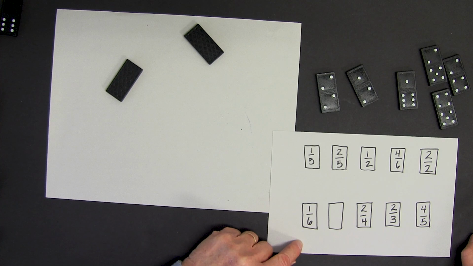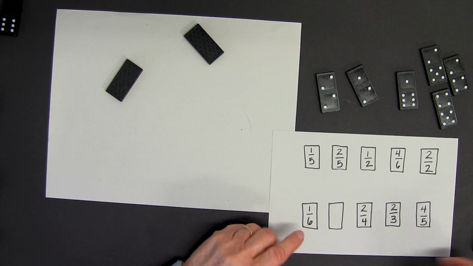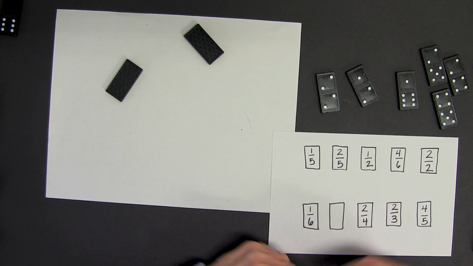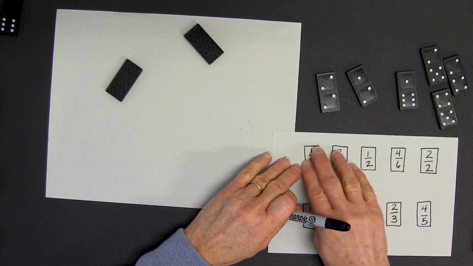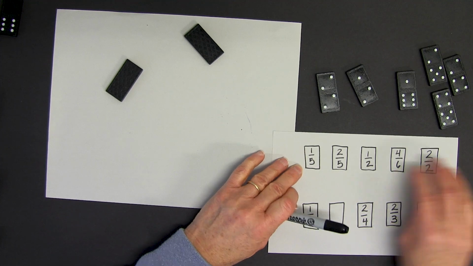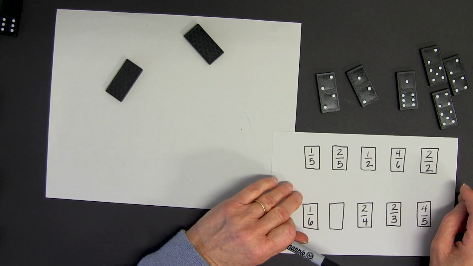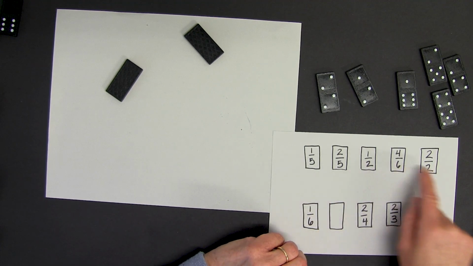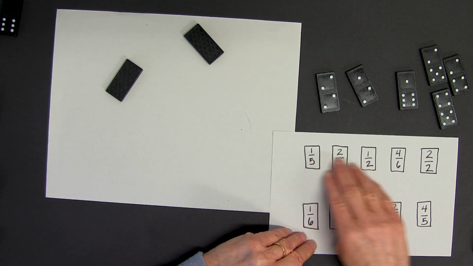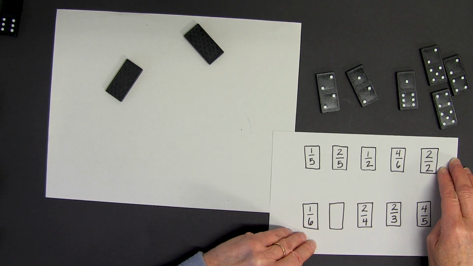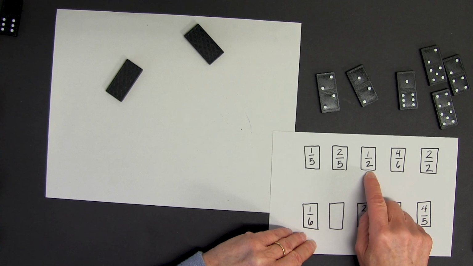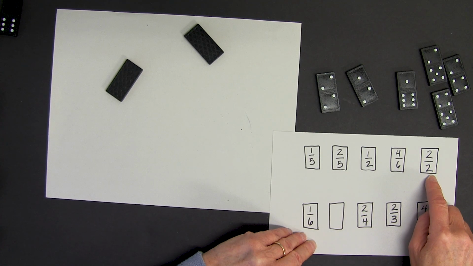So my partner would miss their turn, but I've already had all of my turns. So that means I've successfully filled my path in order before my partner, so I win this round. And I'm going to finish off by reading my fractions in order from least to greatest. 1/5, 2/5, 1/2, 4/6, 2/2.